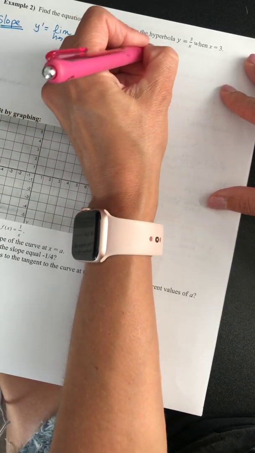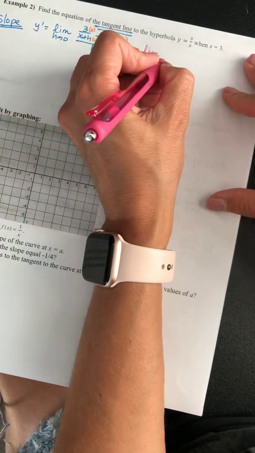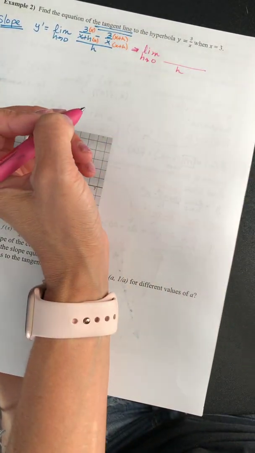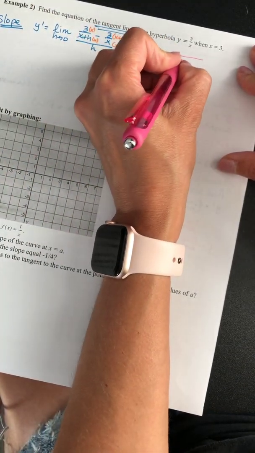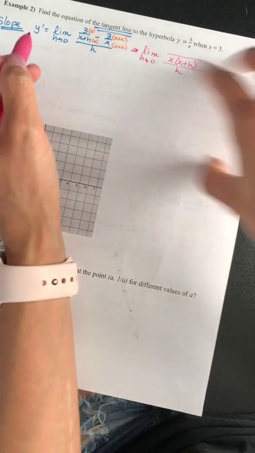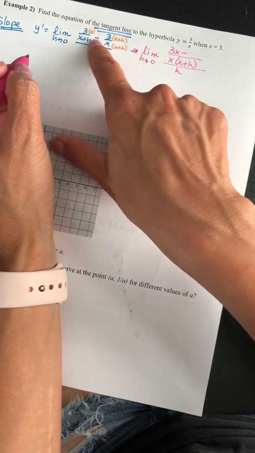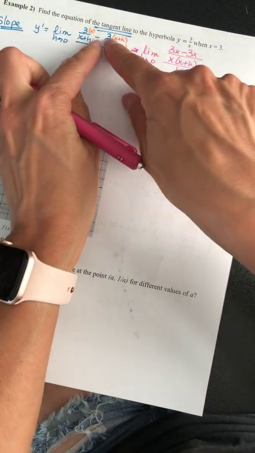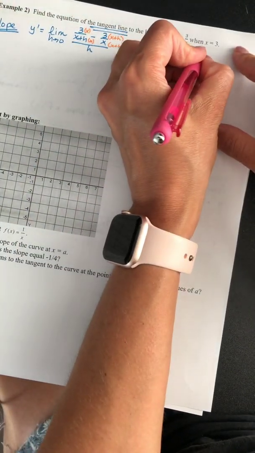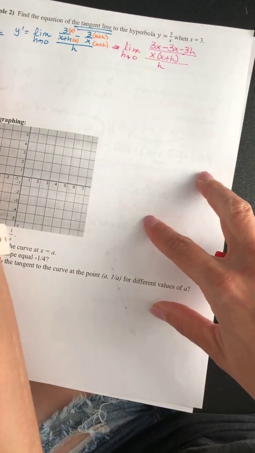So now we're going to have the limit as h approaches 0 of, we know it's going to be all over h, so at least that's easy. And then in the numerator, the common denominator is going to have a factor of x and a factor of x plus h. The numerator, I'm going to have a 3 times x, which is 3x, minus, because I have a negative, basically 3. Negative 3 times x is a negative 3x. Negative 3 times h is a negative 3h as well. Okay, we can clean that up some more. So I'll put it down here because I'm running out of room.